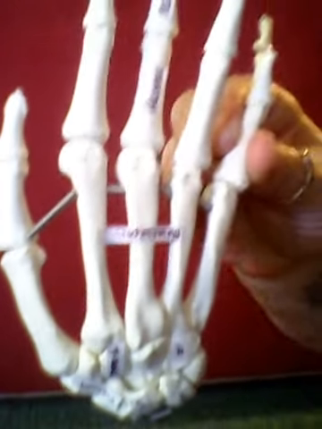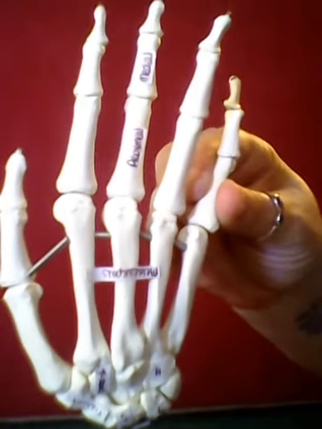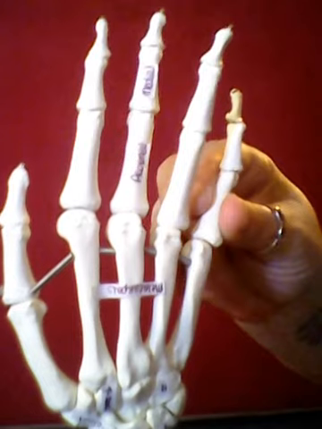So that concludes the hand and the foot. This wraps up our bone clinic.